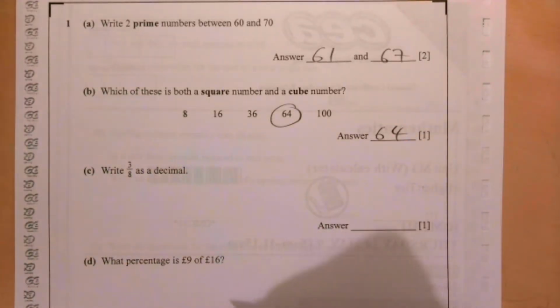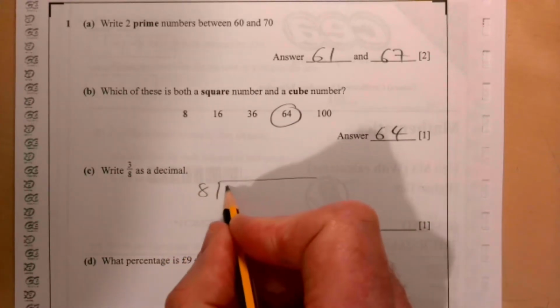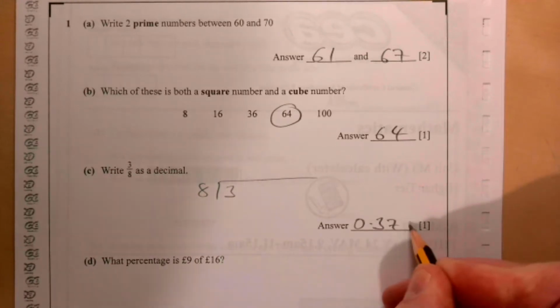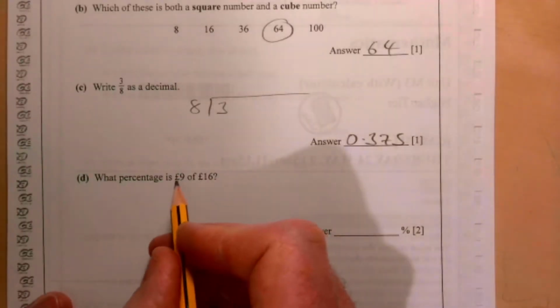Write 3/8 as a decimal. Do it whatever way you want, but you do 8 divided into 3, and you end up with 0.375. Of course, just do 3 divided by 8 in your calculator. You'll get there as well.